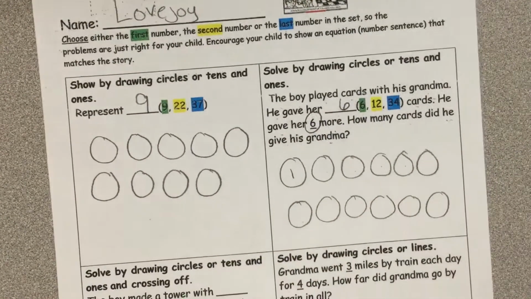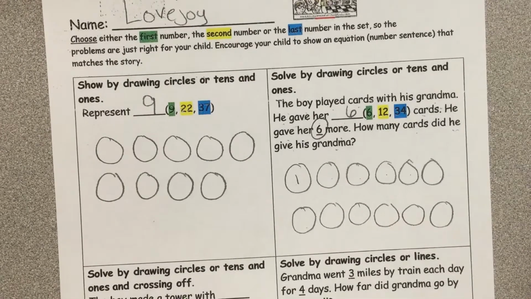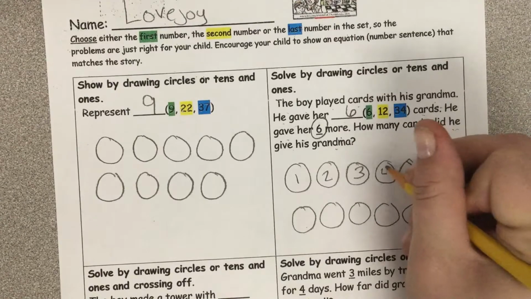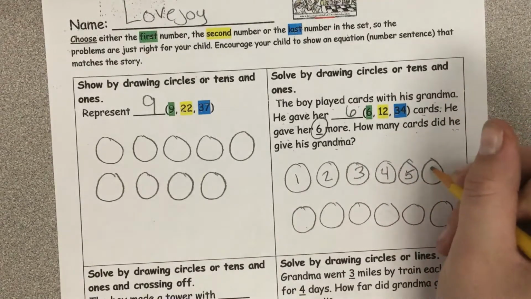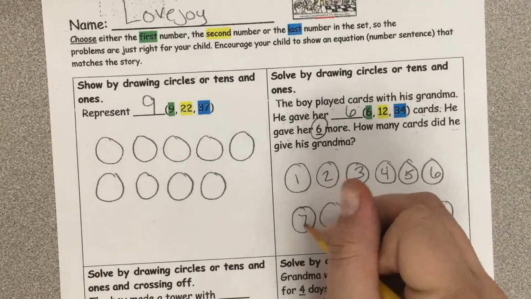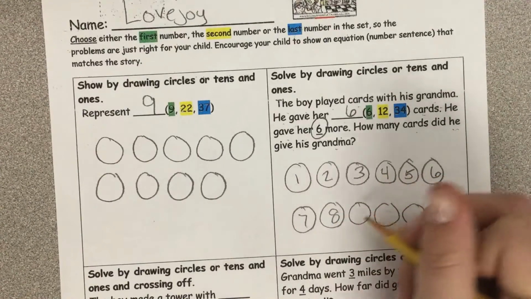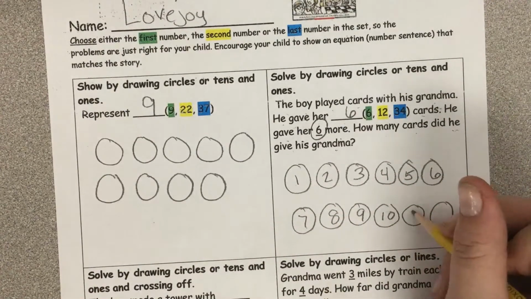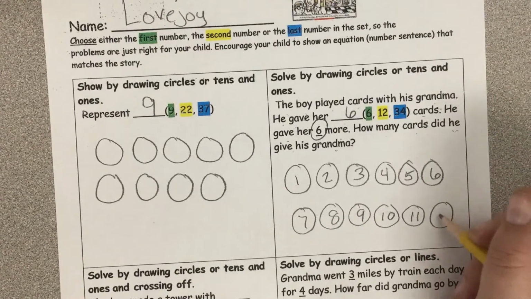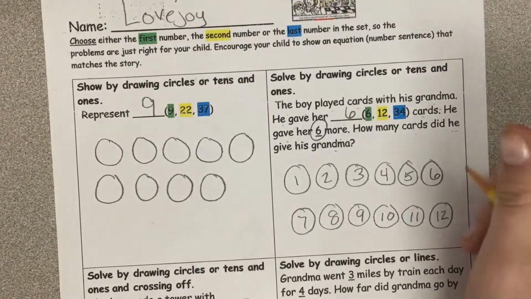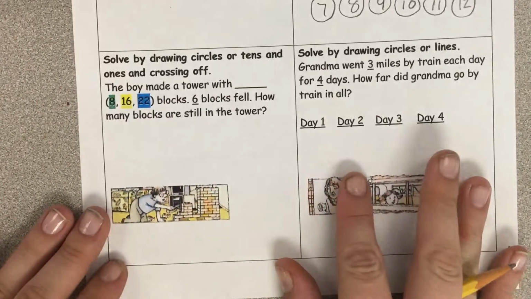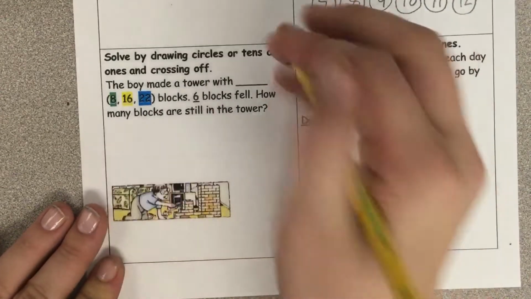You don't have to if you don't want to. So he gave her 12 cards.